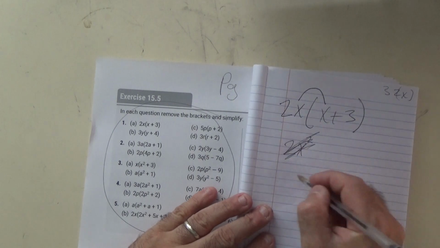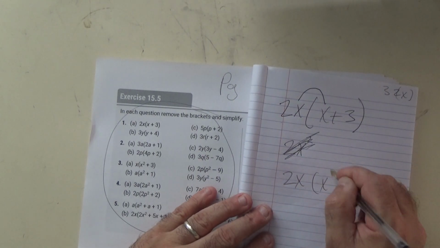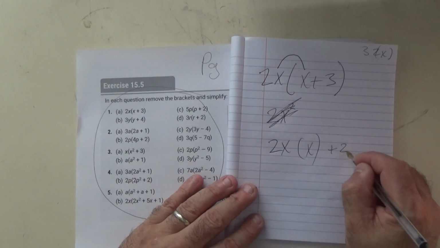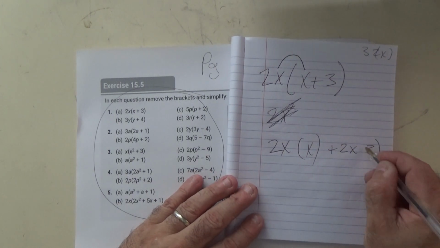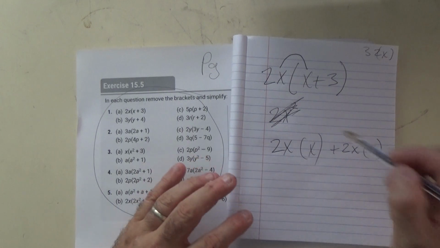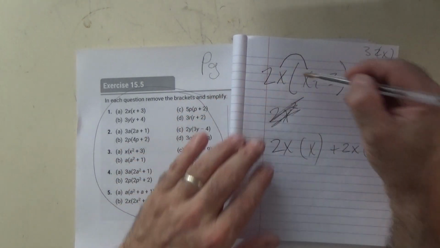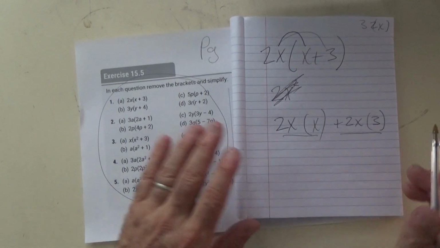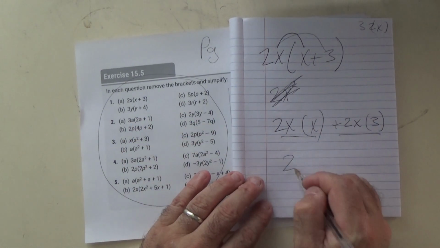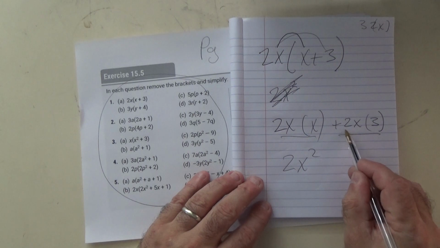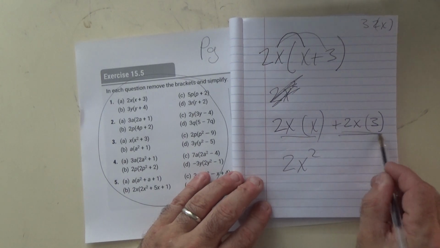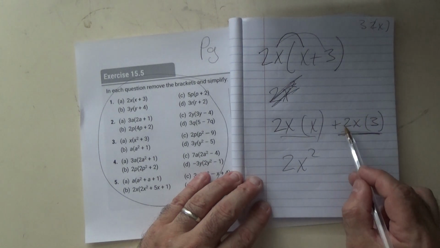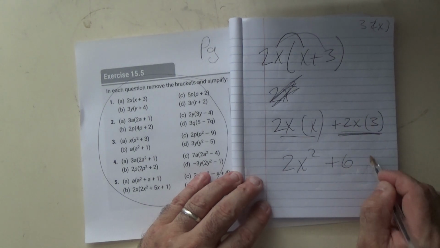Actually, let me just write this out. It's 2x times x. Brackets are fantastic for writing things out in detail first before you multiply. We want to do one step at a time. We want to do the expansion. Then we want to do the individual bits. And keep it step by step. What's 2x by x? 2x squared. What's 2x by 3? Commutativity means you can put them in any order. So the 3 can go back here. 3 2s is 6x.